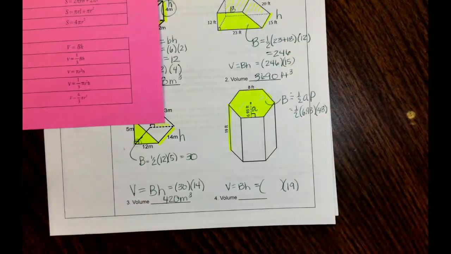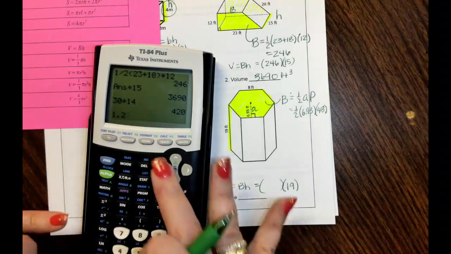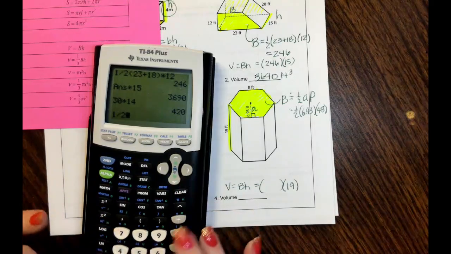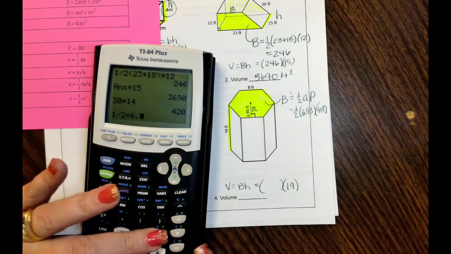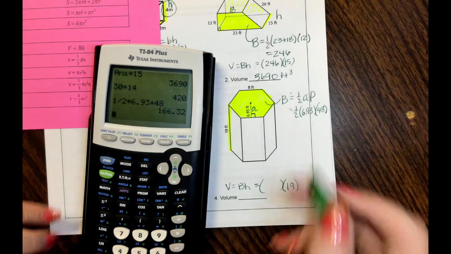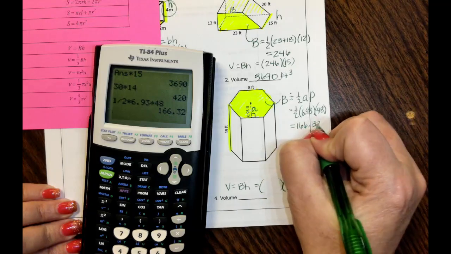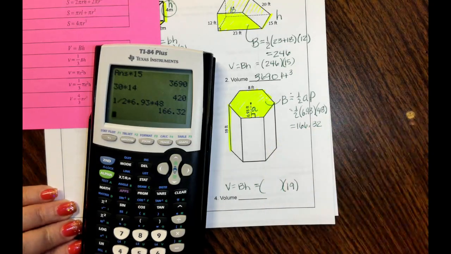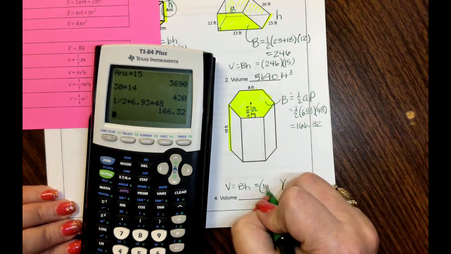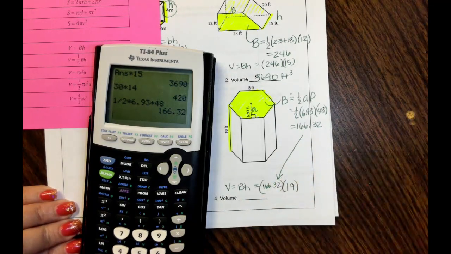Now remember, this right now is just finding the B. So 1/2 times 6.93, the apothem, times the perimeter. And you get that the area of the base is 166.32. That's what goes right here, 166.32. We do a lot of work, but we've got to get there.